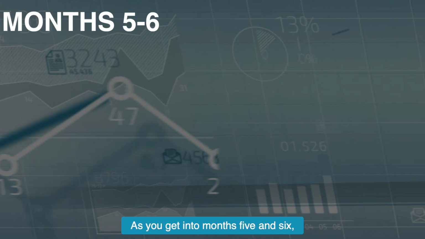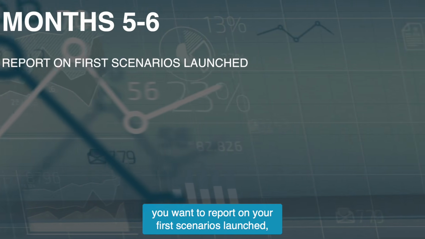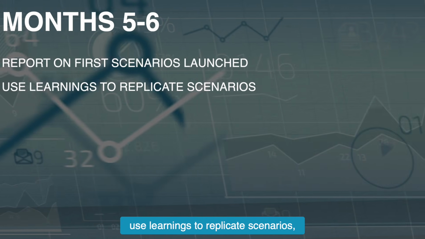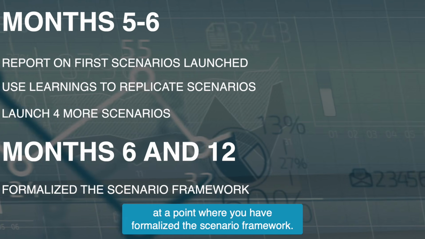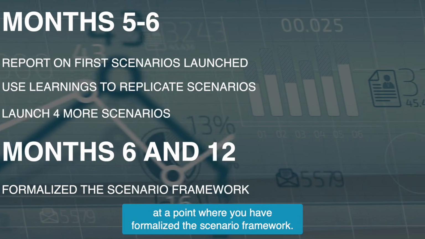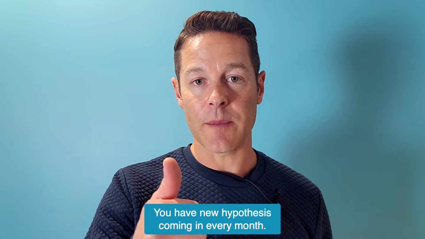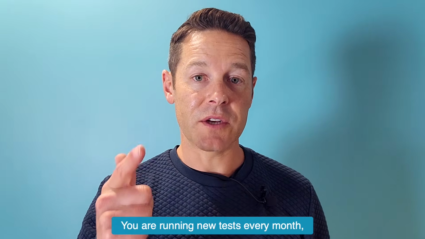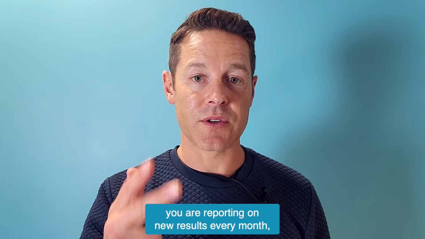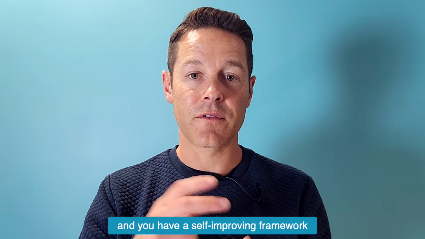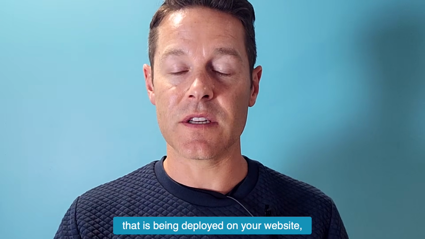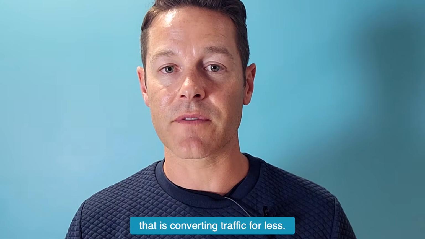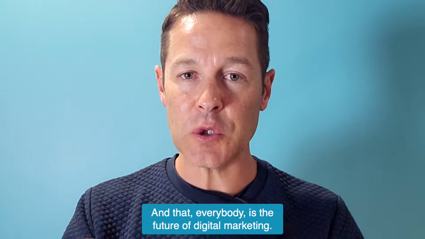As you get into months 5 and 6, you want to report on your first scenarios launched, use learnings to replicate scenarios, and launch 4 more scenarios. In months 6 to 12, you're going to be at a point where you have formalized the scenario framework. How exciting is that? You have new hypotheses coming in every month. You are running new tests every month. You are reporting on new results every month, and you have a self-improving framework of scenario deployment through multi-channel digital marketing that is being deployed on your website that is converting traffic for less. And that, everybody, is the future of digital marketing.